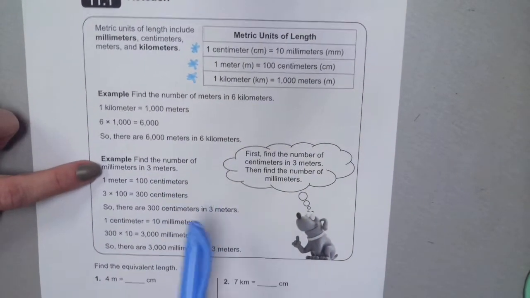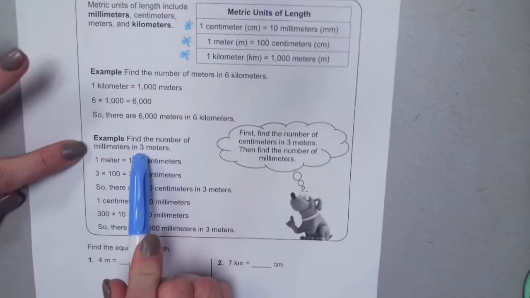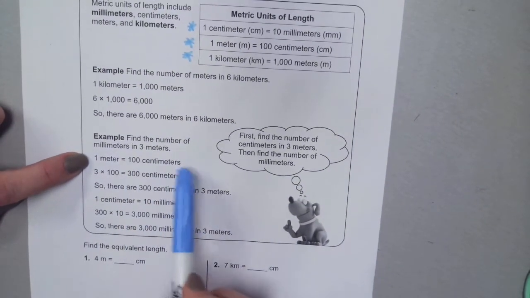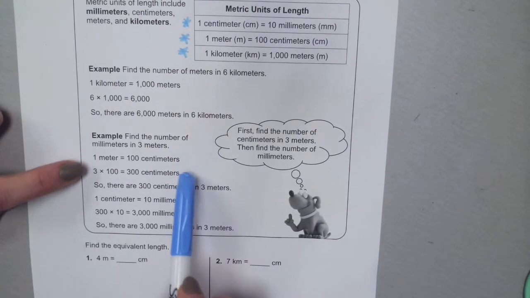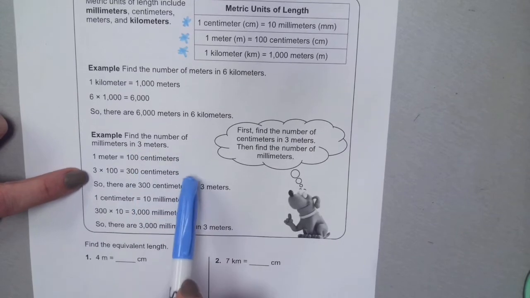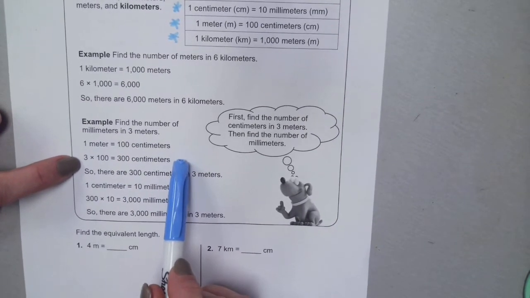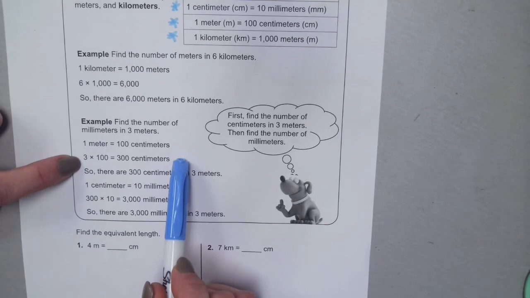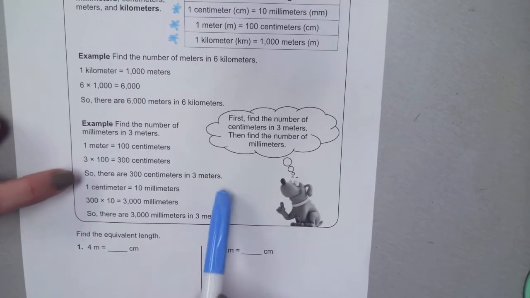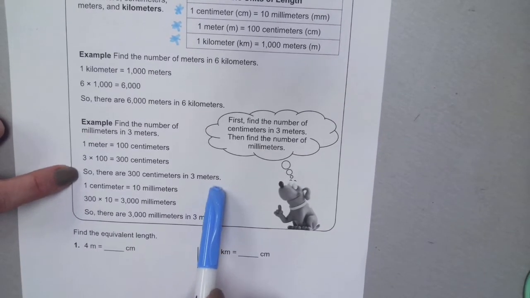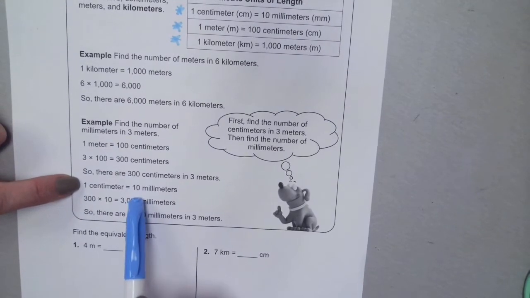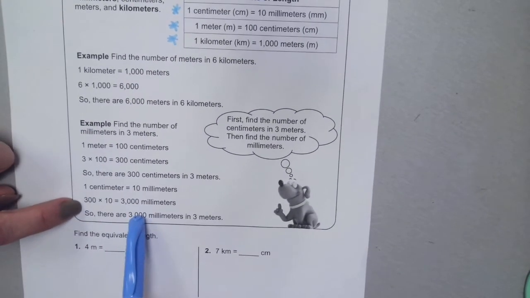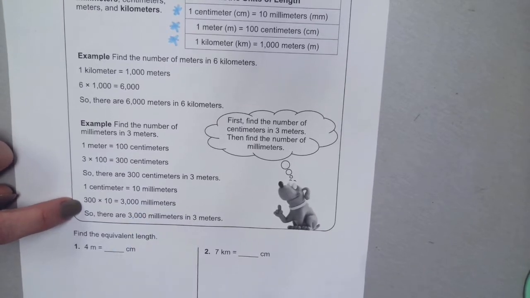If we were trying to figure out the number of millimeters in 3 meters, I know that 1 meter is 100 centimeters, so I would have to multiply that by 3 to get 300 centimeters. But that's not millimeters, because it was asking for millimeters, and I just got to centimeters. So now I've got to go from centimeters to millimeters. There are 300 centimeters, and each of those centimeters is 10 millimeters. So I would have to multiply again, 300 times 10, and I would get 3,000.